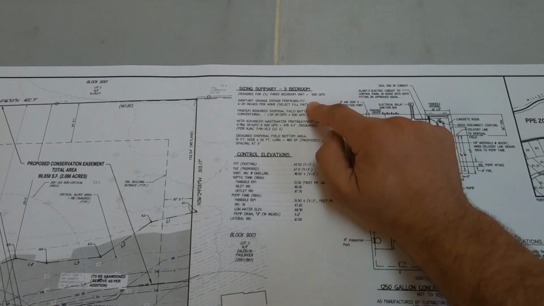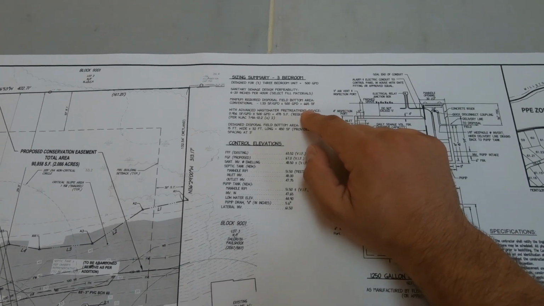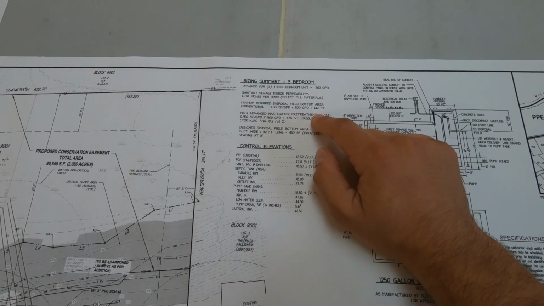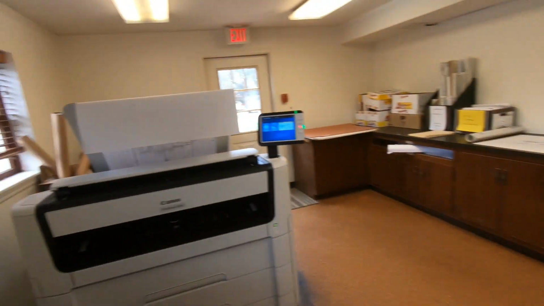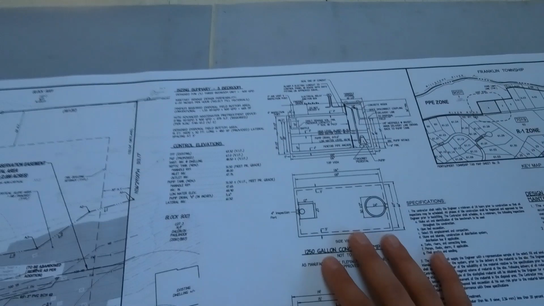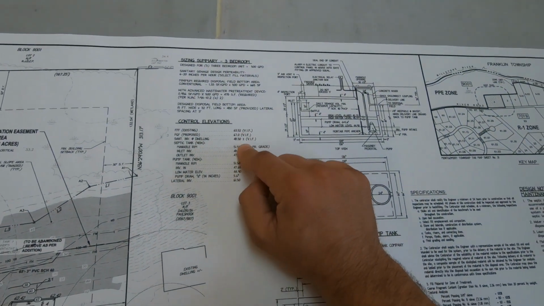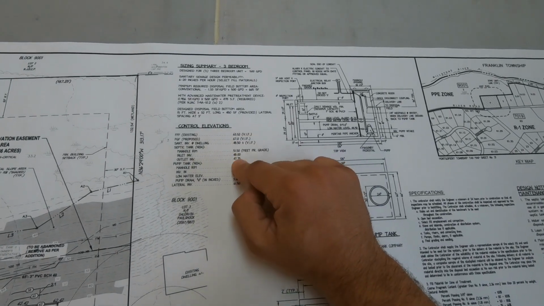All right, up here you can see the sizing summary. This basically just says how many bedrooms there are, which is going to dictate your disposal field size and whatnot. You'll have to pardon me, the printer is printing out a set of plans. You've also got some control elevations. Again, these are measured based on the survey or based on the existing topography of the site.